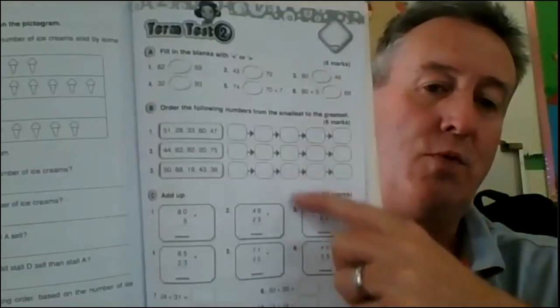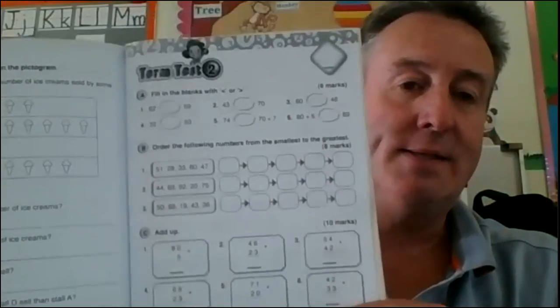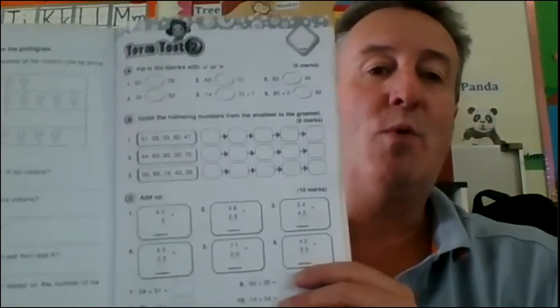So if you can, try and do them first, try and work through them and get the answers. Then after that, turn the video on and we'll go through them together and make sure we got them right. But before we do the work, let's just watch a little bit of PowerPoint about our place values again, and then we'll do our work. So here we go.